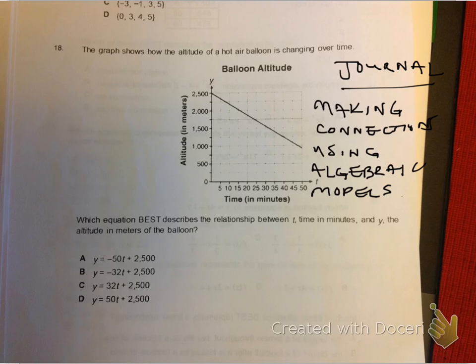All right. So this one says the graph shows how the altitude of a hot air balloon is changing over time. If you look at the graph closely, the first couple of things that you can note is that the graph is going downward. If you look at the altitude over on the left, that means that the balloon is going down. So if you think about the scenario, we're picking up a hot air balloon already in the air, and it's going down towards the ground to eventually land, I would assume.